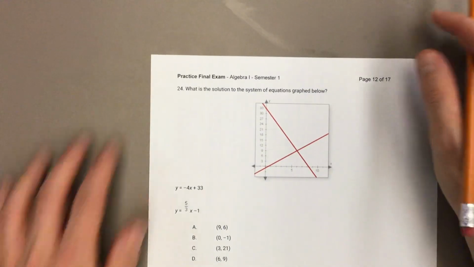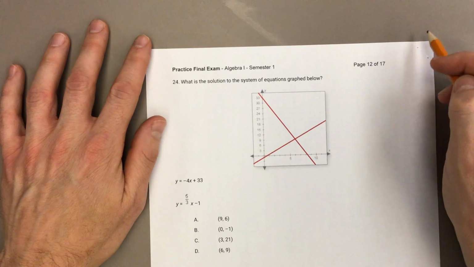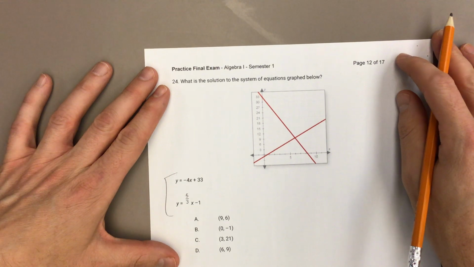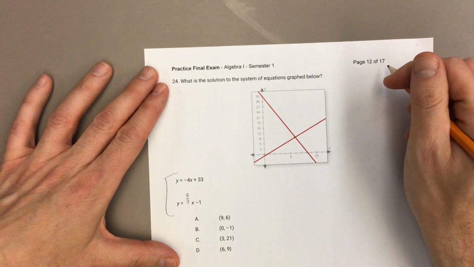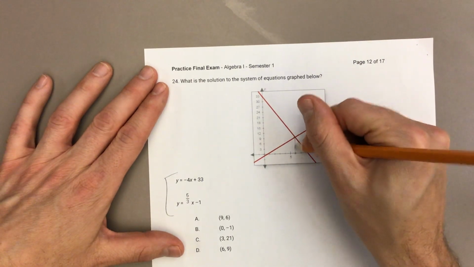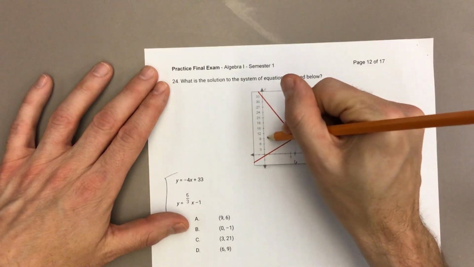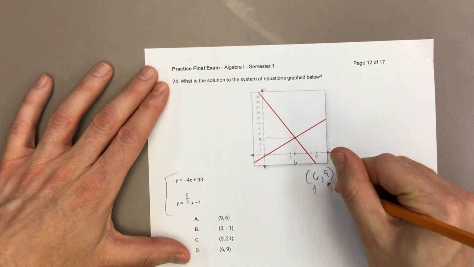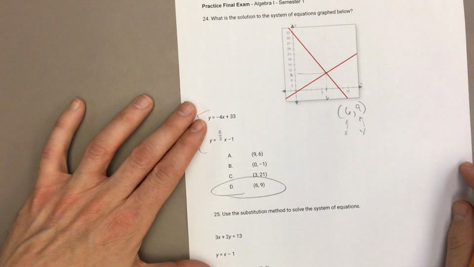Number 24 is possibly one of the easiest questions on the test. What is the solution to the system of equations graphed below? You see they show you what the equations are, and you could figure it out by using those, but it tells you to just look at the graph, basically. The solution is where the two lines intersect, okay? That's where x and y are the same for both equations. So that point is x equals 6, y equals 9. We write that as an ordered pair like this: x is 6, y is 9. That's D, okay? That one should really take you about 10 seconds.